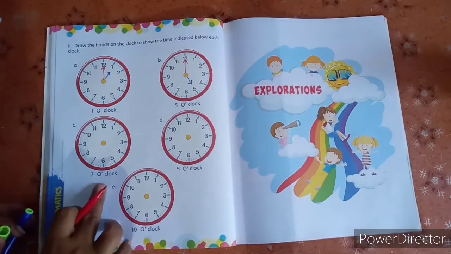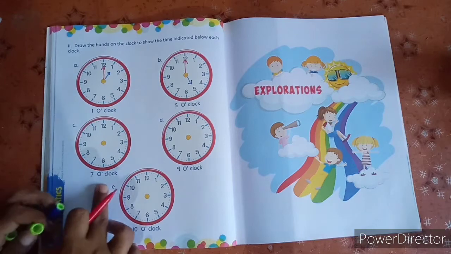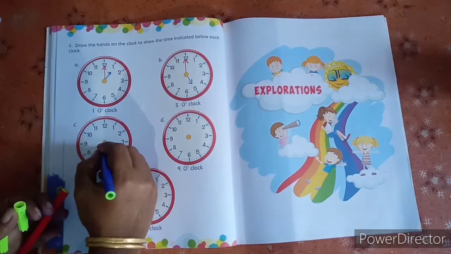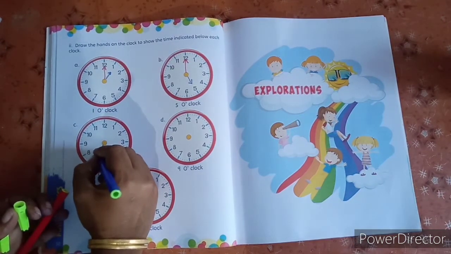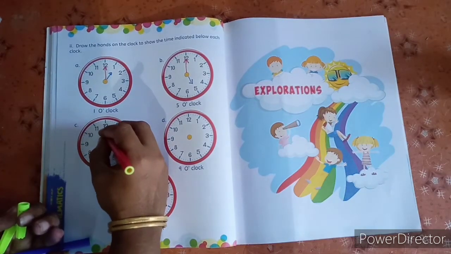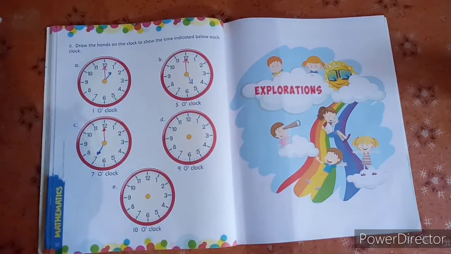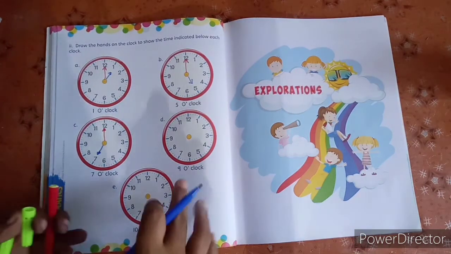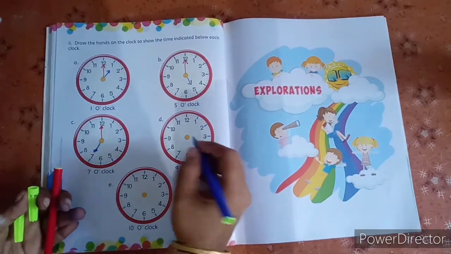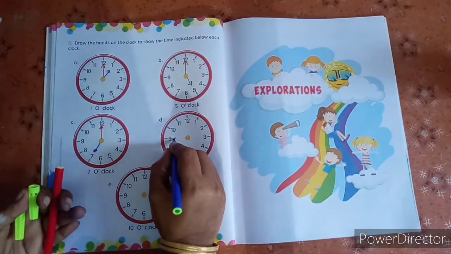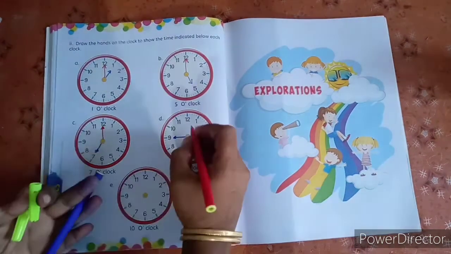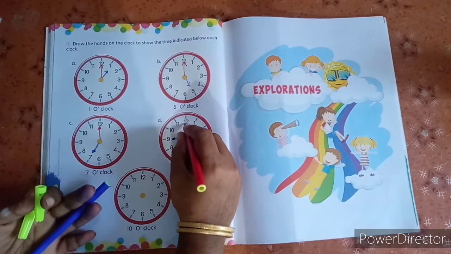Then 7 o'clock. The short hand is at 7 and the long hand is at 12. The next question, 9 o'clock. The short hand is at 9 and the long hand is at 12.